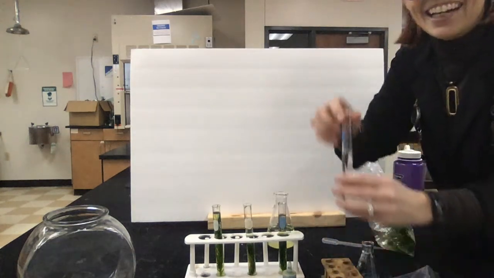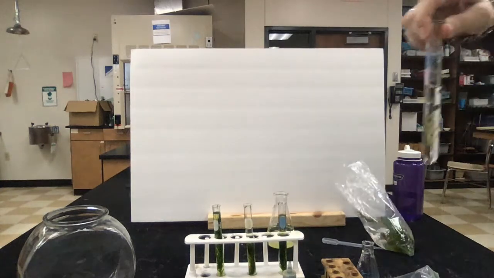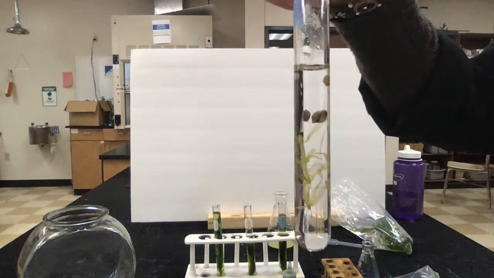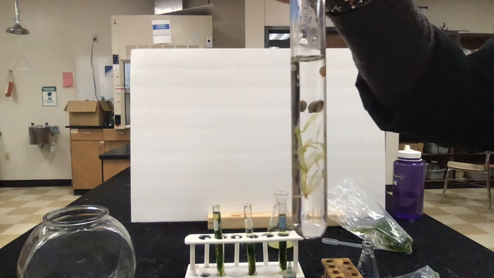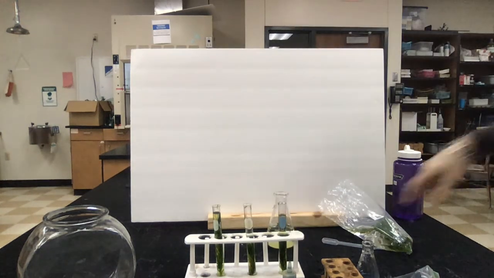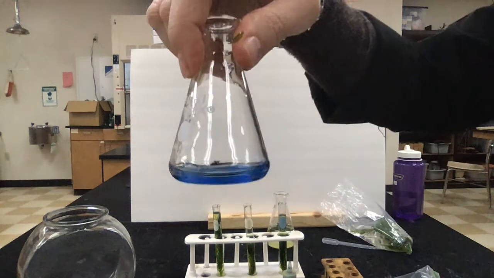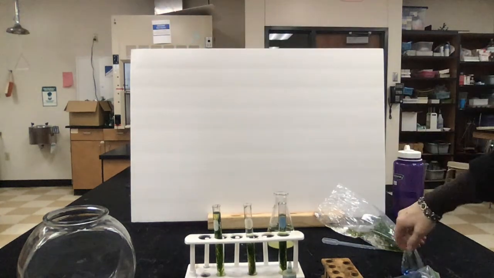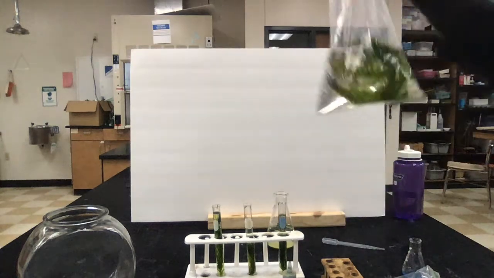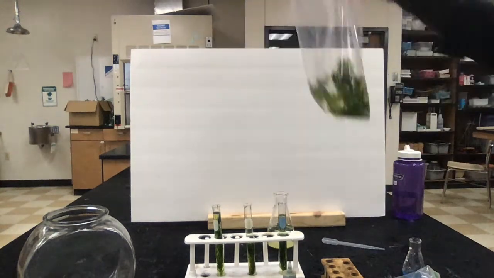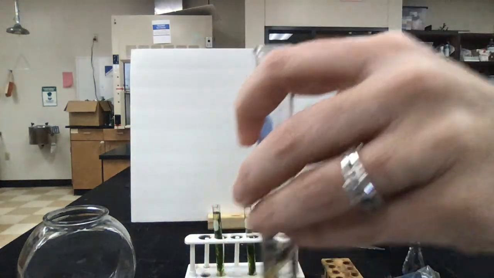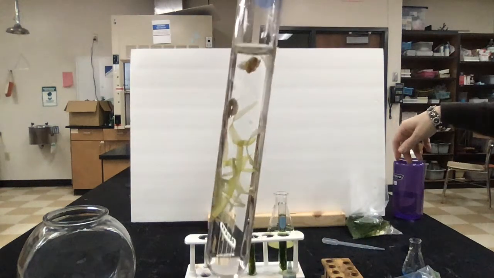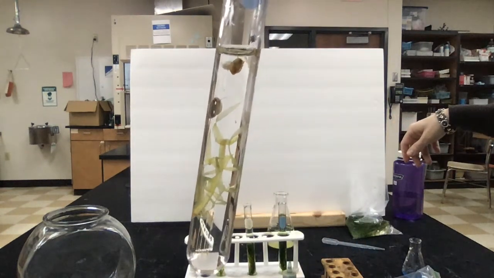In addition, I don't know if you guys can see this. I asked the aquarium store for some snails. And what I'm using is water, do you see the blue color? This is water that came in the bag with the plants, and that's good water for these snails. If I put these snails in distilled water, it would be hypotonic and they would die.